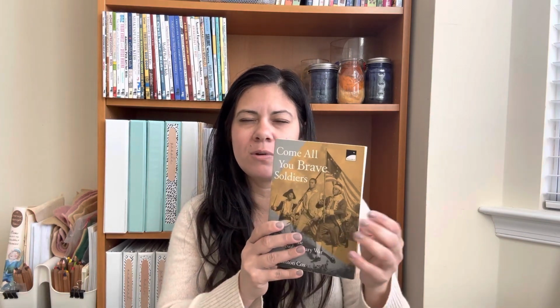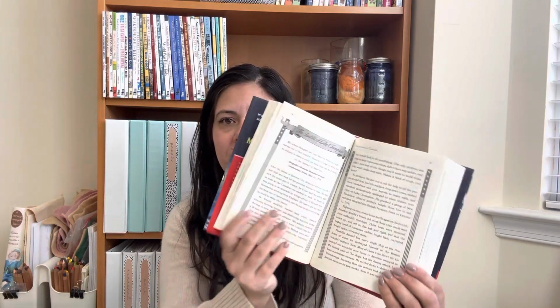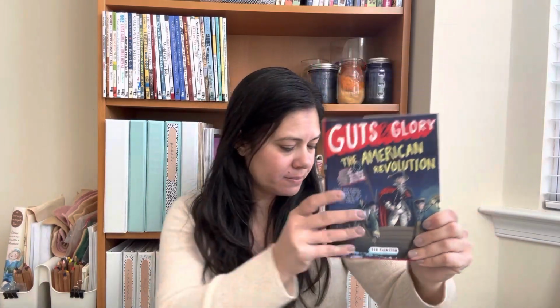Another one was Come All You Brave Soldiers, Blacks in the Revolutionary War, Clinton Cox. This was a pretty big one, and we used a different book, so we did not get to this one, so maybe in the future we will. Guts and Glory, The American Revolution. Now, this thing is big. I mean, it's a big one. So we did not get to use it, and I actually think this will be great the next time we come around to the American Revolution.